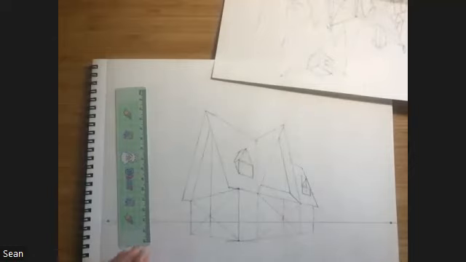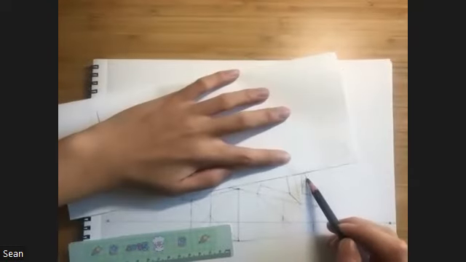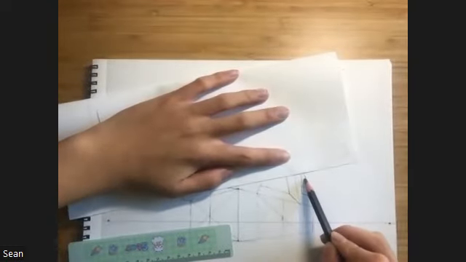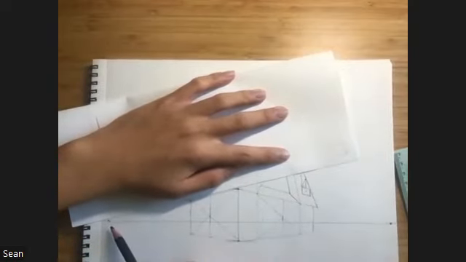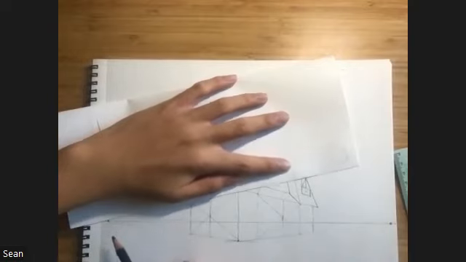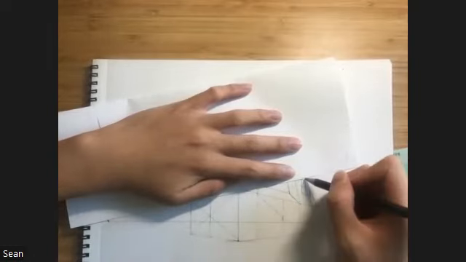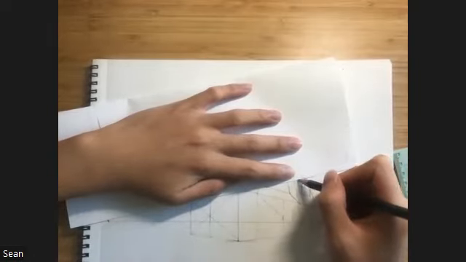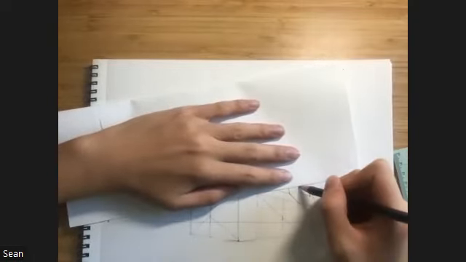After that, we can do the same thing we did to the other side. Draw lines from the top point and the middle point, not the lower point. Make sure it matches with the vanishing point on the left side, like this. Hang on, where are we drawing the line?